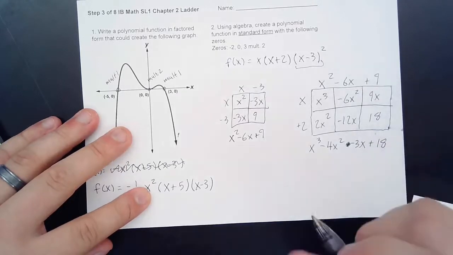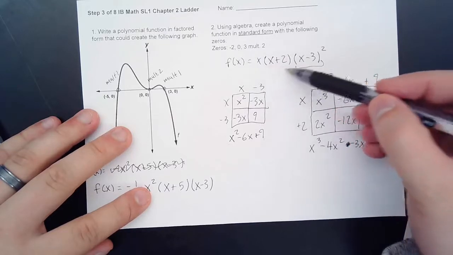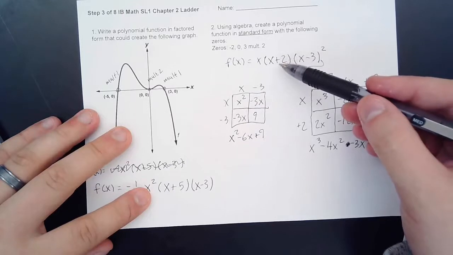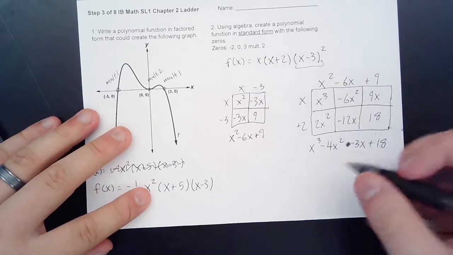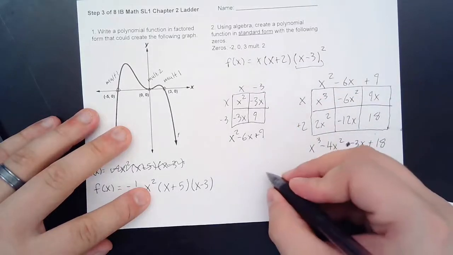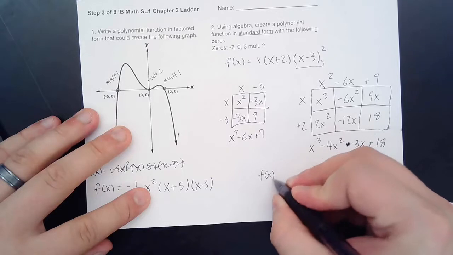Now, altogether, I've multiplied these 3. So I have x minus 3 times x minus 3 times x plus 2. I multiplied all that together, which gave me this. And last but not least, I need to multiply all of those by x. So I'm going to have that f of x is really equal to x times everything that I just got.